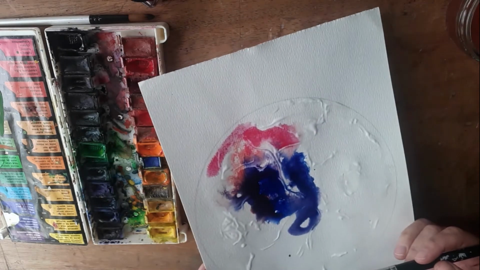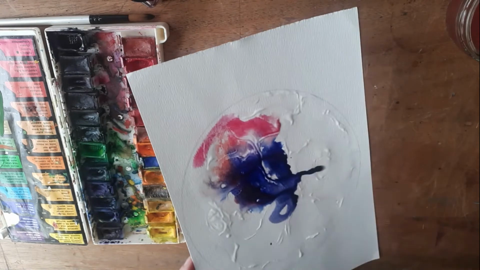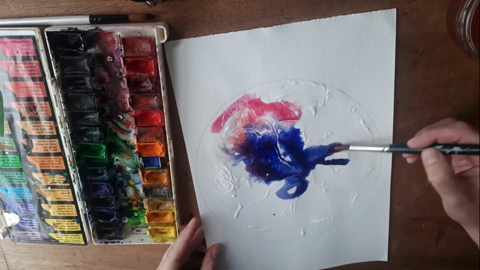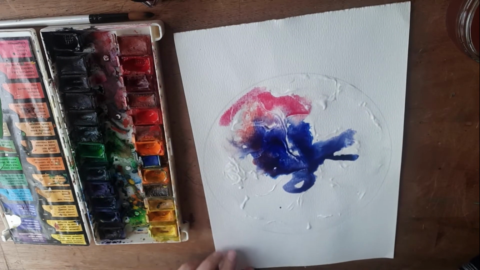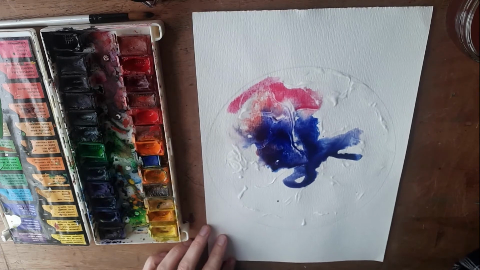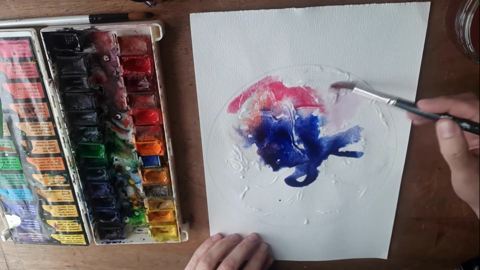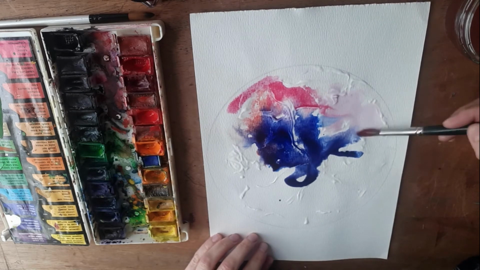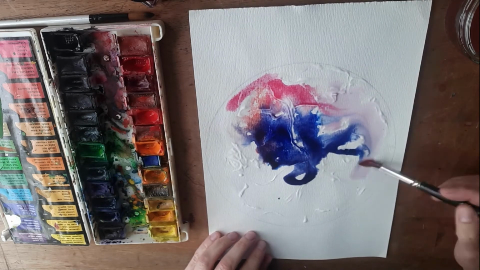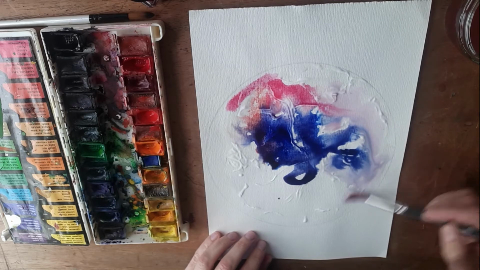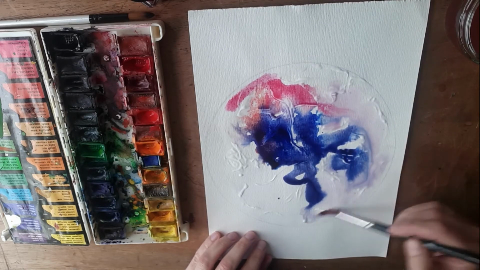And I'm just going to move this paint around as well to allow it to wander into different areas. So here I'm just using water to allow this paint to move.